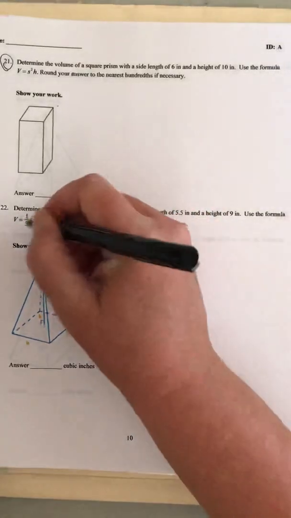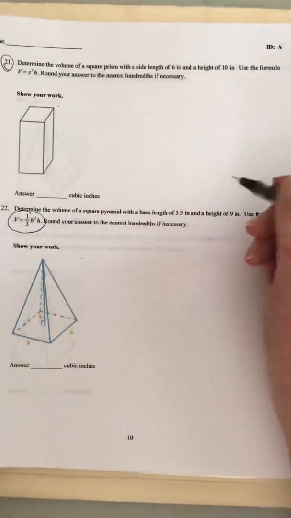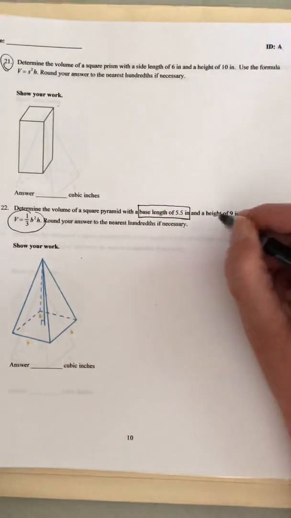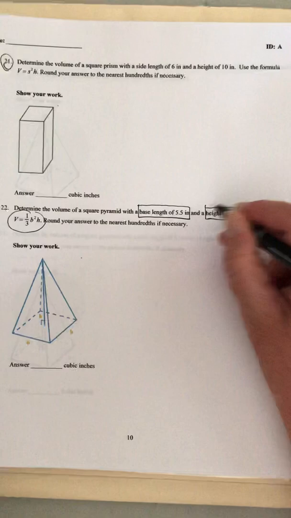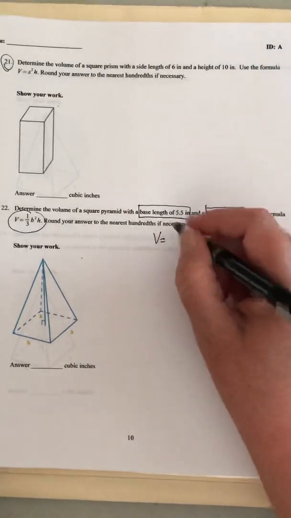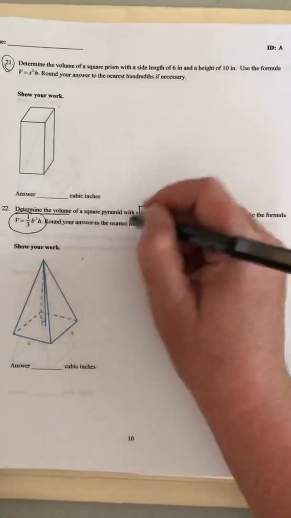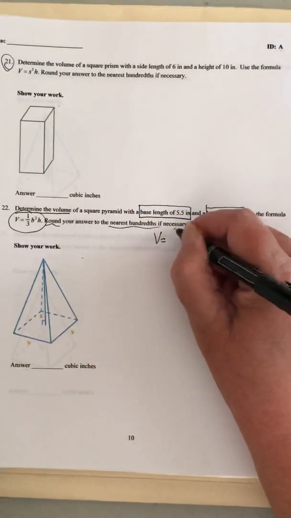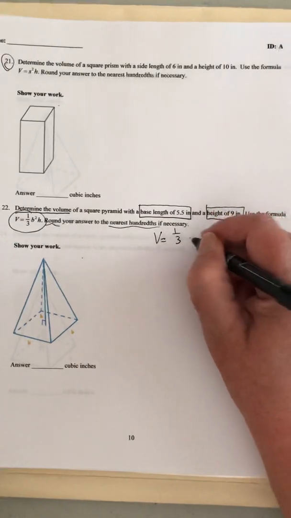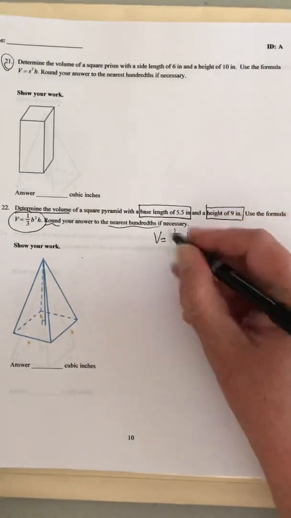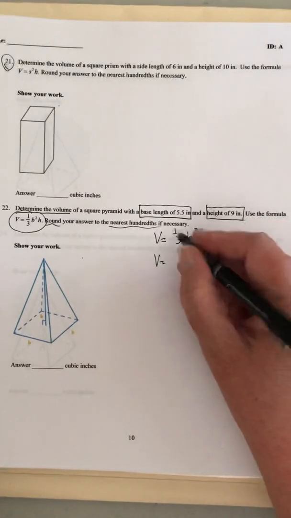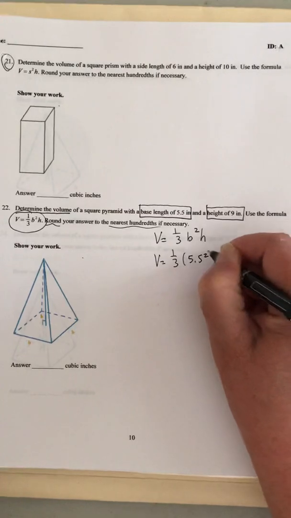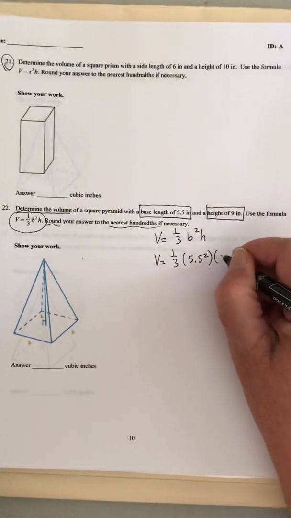Okay, so we've got this formula that we're going to be using. The base length is 5.5 inches and the height is 9 inches. Okay, so here we go. Volume equals, we're determining the volume and possibly have to round to the nearest hundredths. Formula. Always start with a formula. Volume equals 1/3 b squared h. B is the base length. So volume equals 1/3 times 5.5 squared times the height, which is 9.